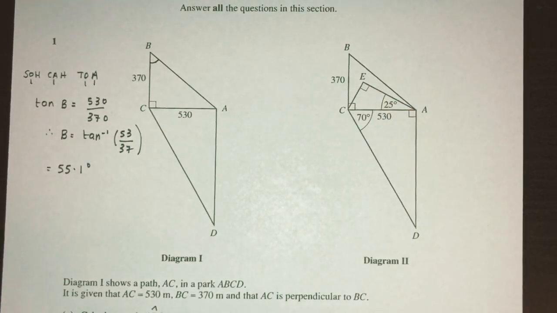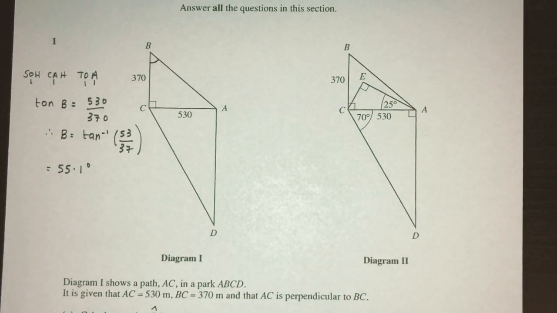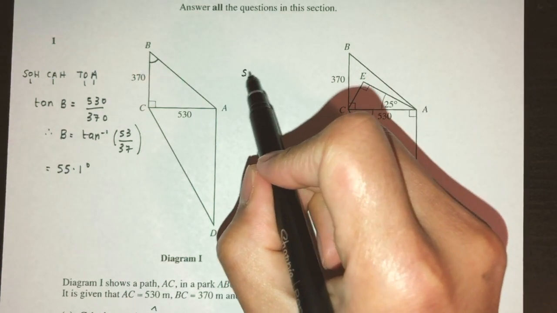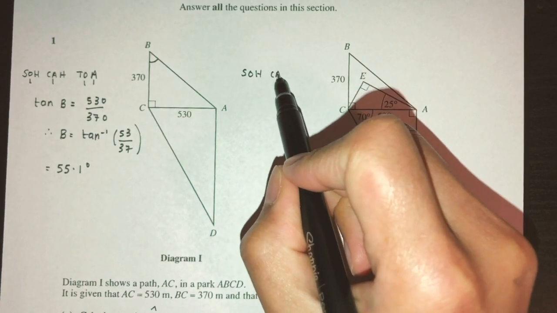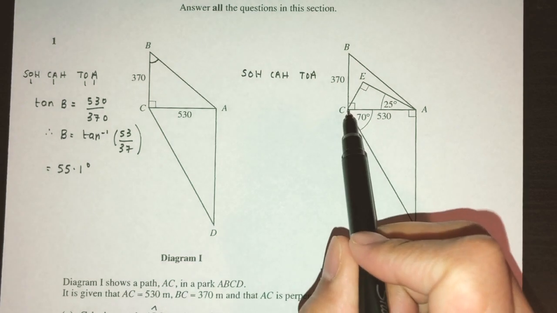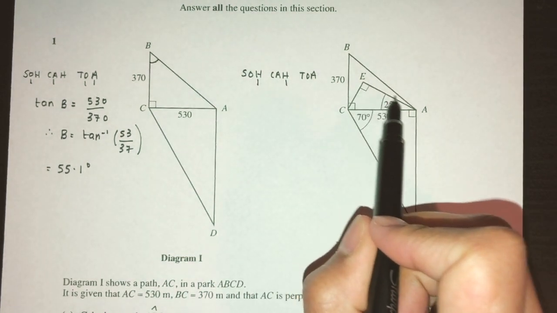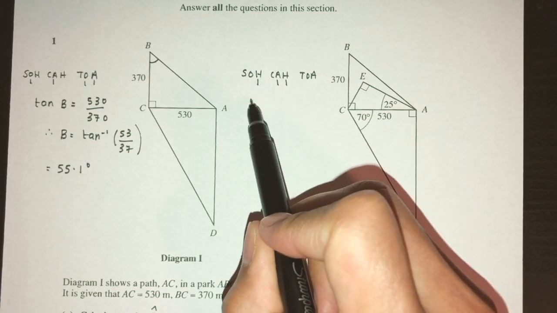By observation again, you can see that we have a triangle CEA, which is also a right angle triangle. So to find this length, we can use SOHCAHTOA again. We know this side, this is your H side, and you want to find this side, your A side, so you have to use cos.